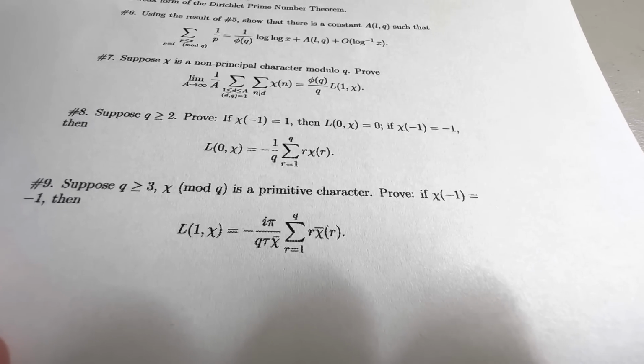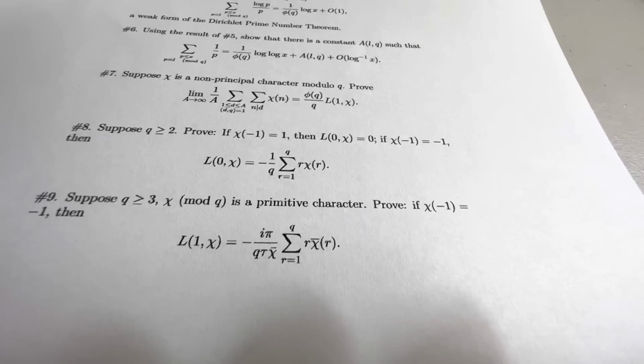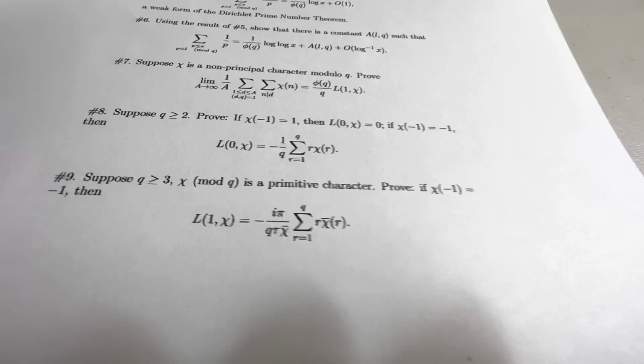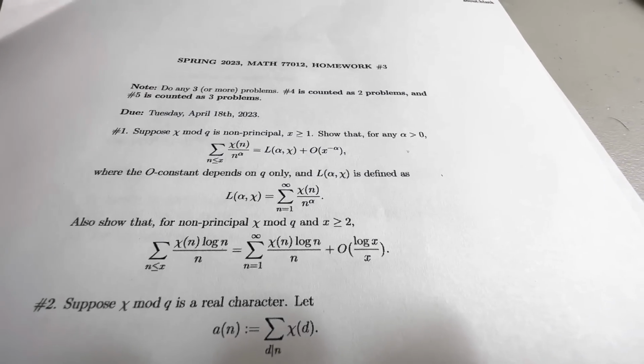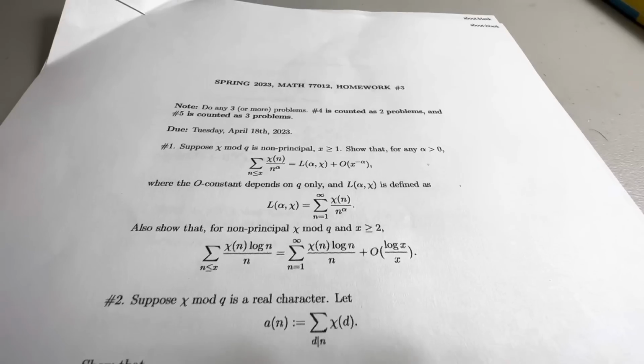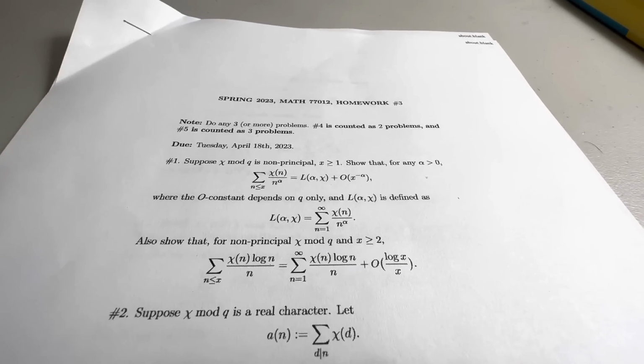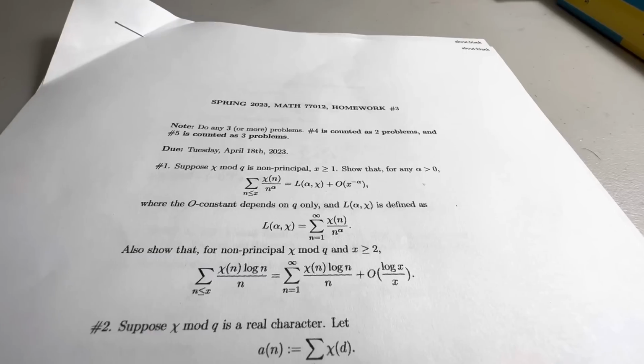So it looks to me, just by looking at these problems, that I need to review my characters. They're not the characteristic functions here. They mean other things, but there's a lot of algebra in here, and I did not take algebraic number theory. I just went straight to analytic number theory.